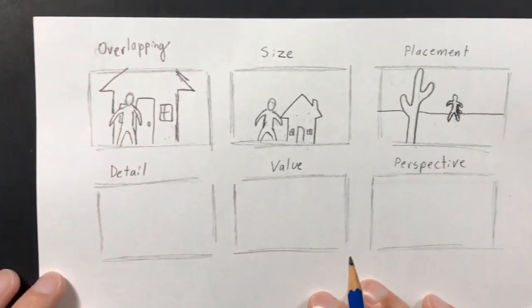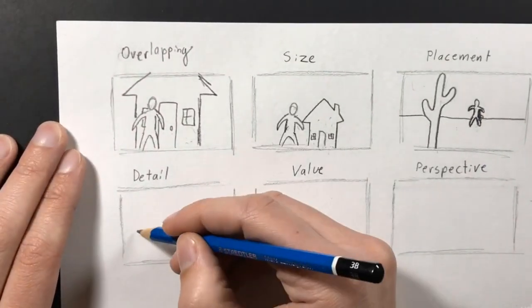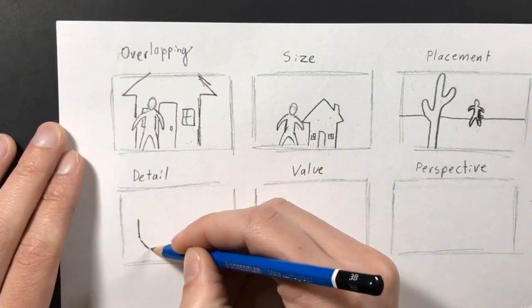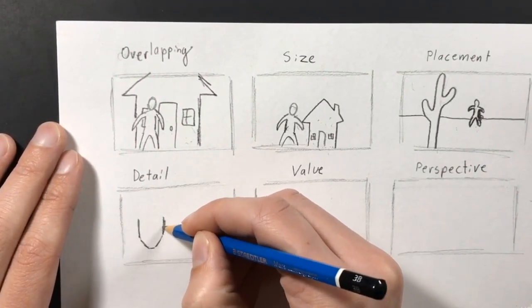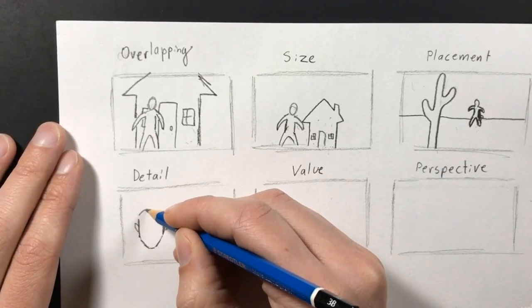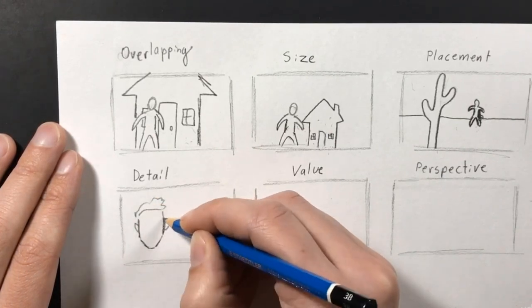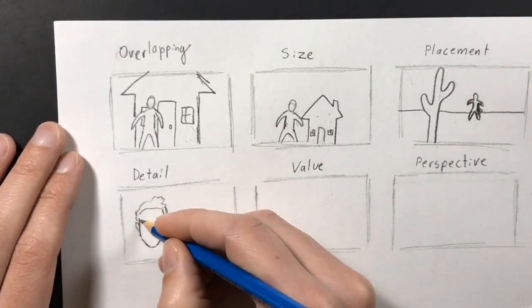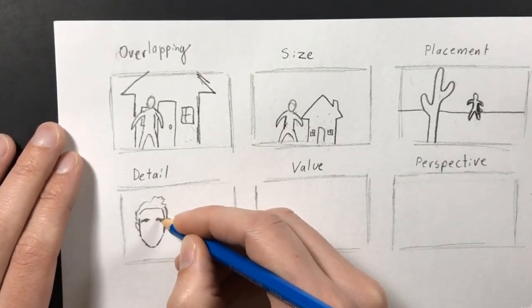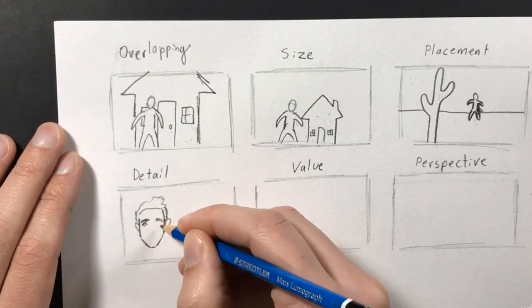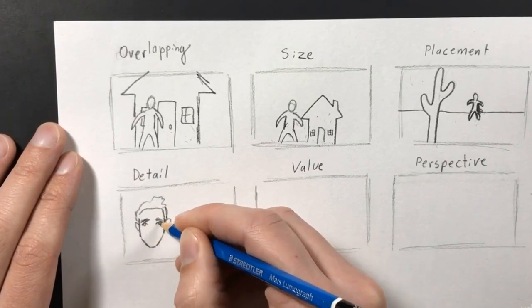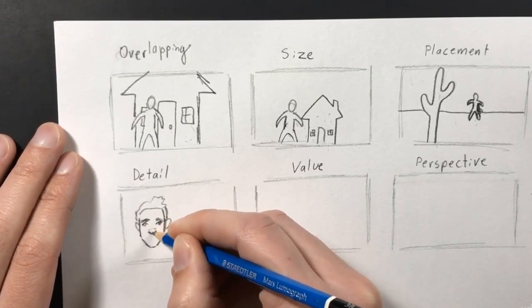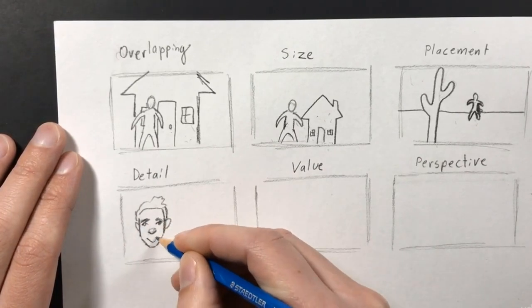The next one is detail. So let's say that we have a character and his face is really close up to our camera lens. So we're going to see a lot of detail on his face. So we're going to see his eyebrows really well. We're going to see his eyes. We're going to see his nose. And we're going to see his lips.